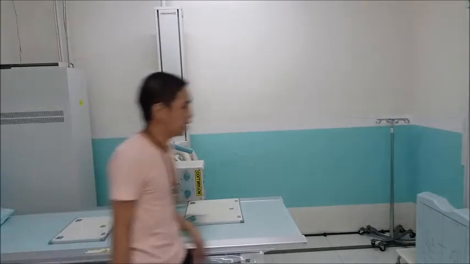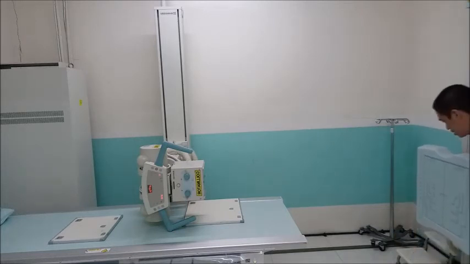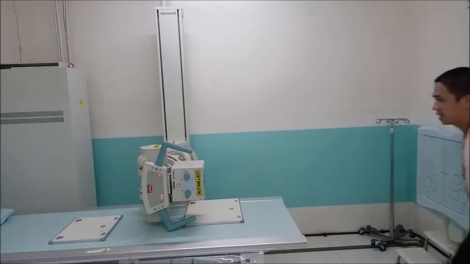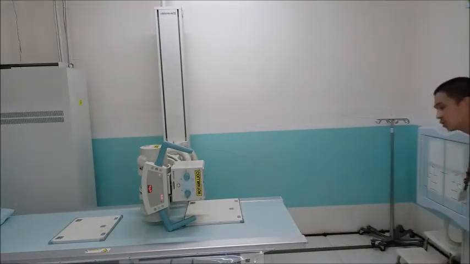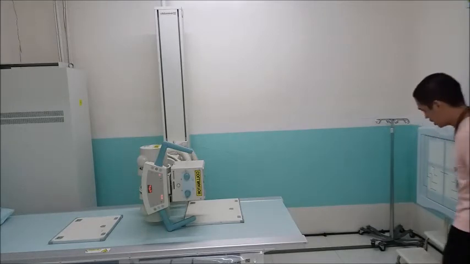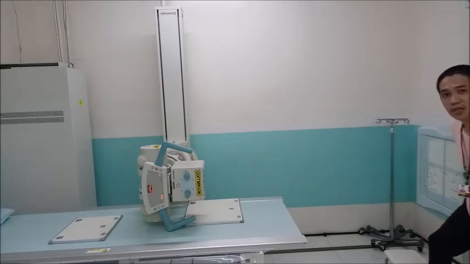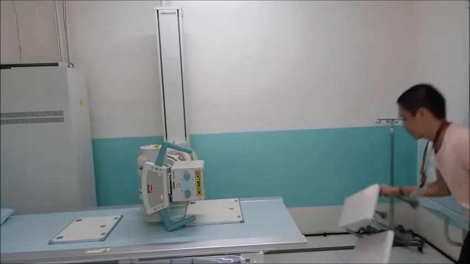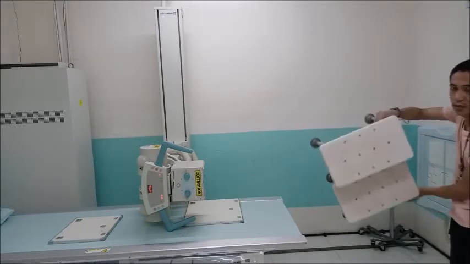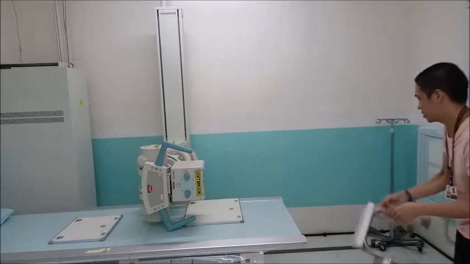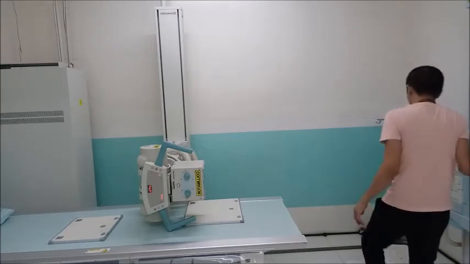So what to do if the patient cannot reach? This is the chest stand. This is the lowest portion of the X-ray tube. It also helps with 14 by 14. So you can ask the patient to step on the stepping stool. That's why we have the stepping stool in these departments.